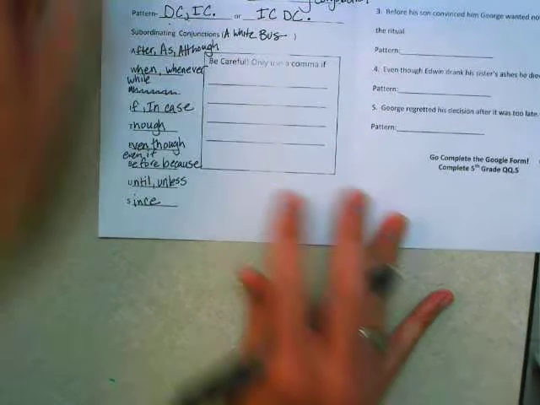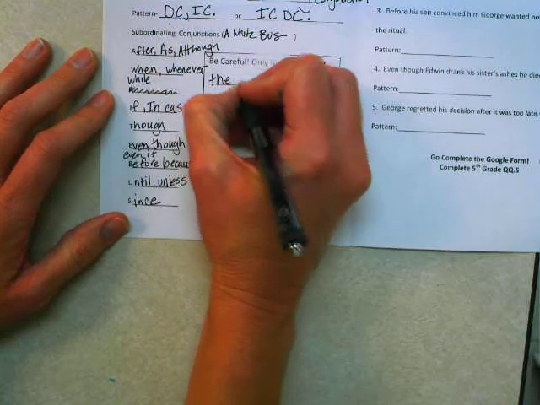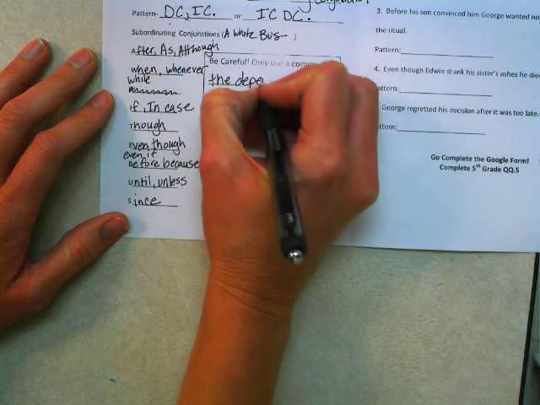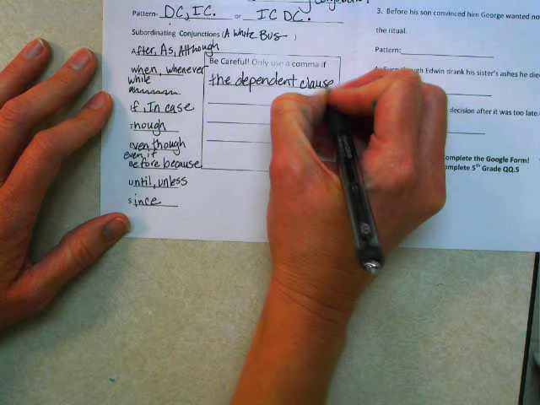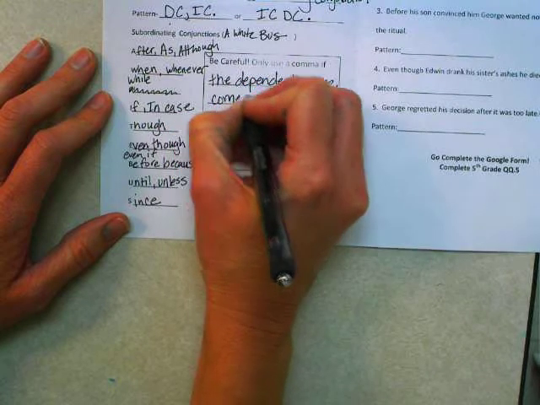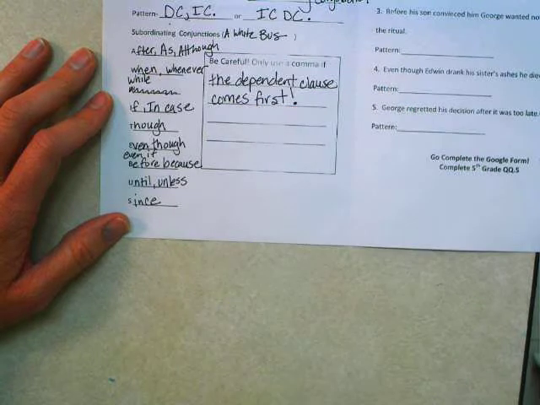So, in our box, we're going to write, be careful, only use a comma if the dependent clause comes first. Okay?